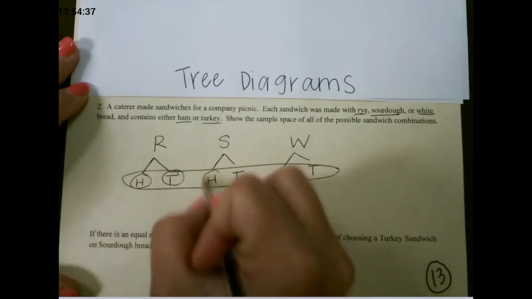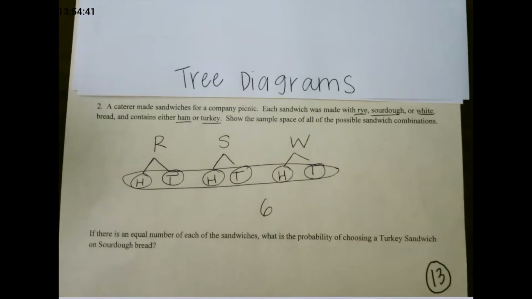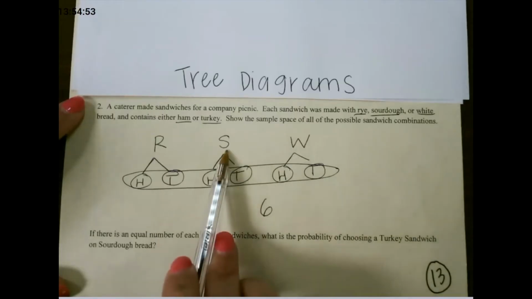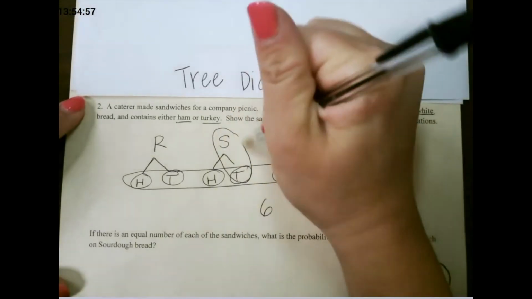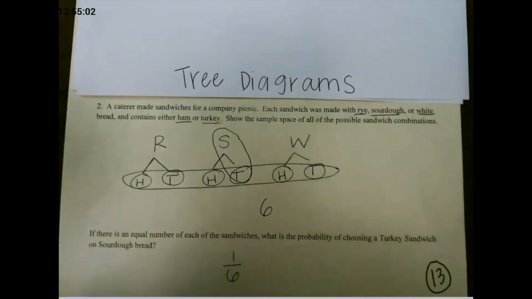So that would be 1, 2, 3, 4, 5, 6. So our sample space is 6. To answer a question like this, if there is an equal number of each of the sandwiches, what is the probability of choosing a turkey sandwich on sourdough bread? You take a look at the sourdough bread option, and we only have one choice that can get us that. So that means that probability is 1 out of 6.